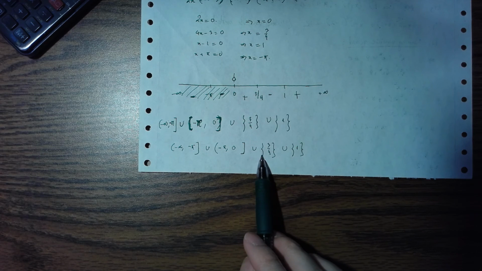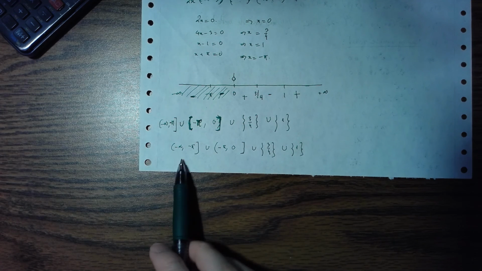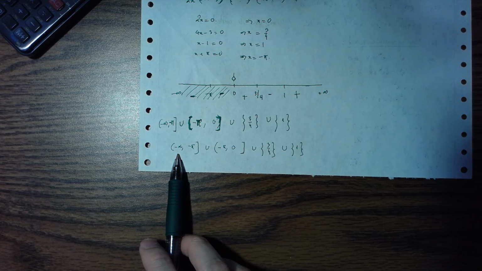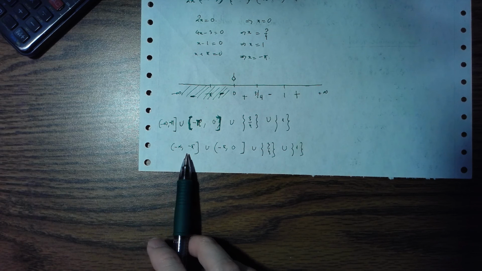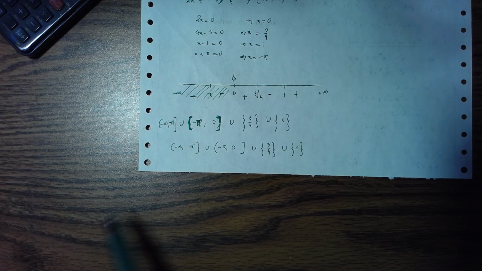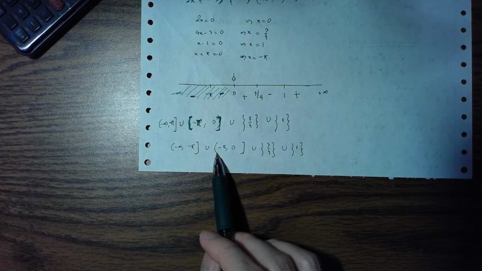So what does it mean over here? It means that all the values between negative infinity and negative pi always make the function less than or equal to 0, including negative pi, because the negative pi you plug in is still equal to 0. Because we already included it, you don't have to include it again. You don't have to put a bracket over here. It doesn't make sense.